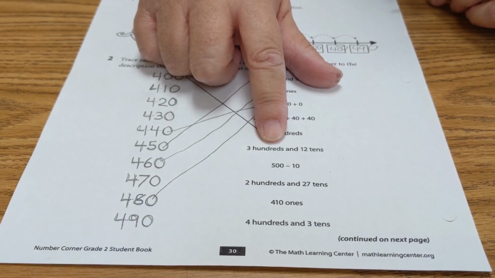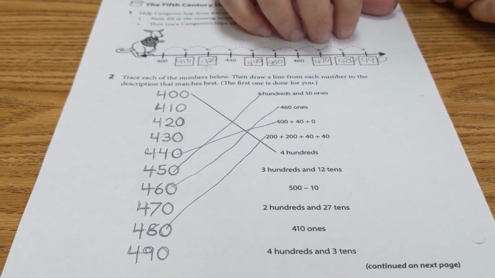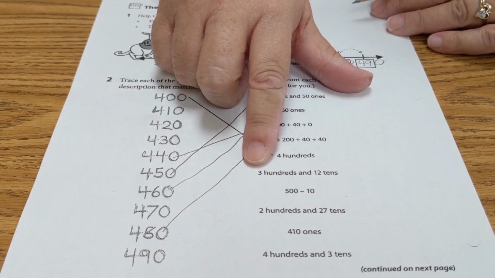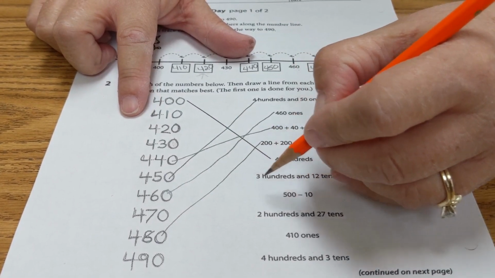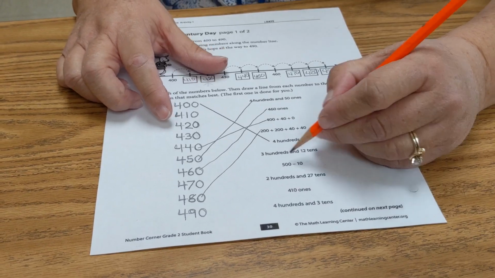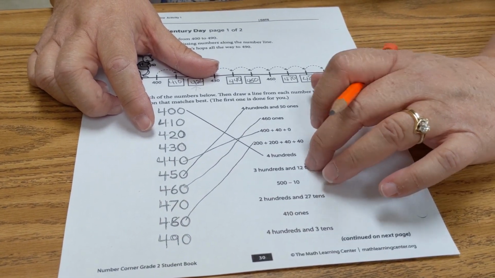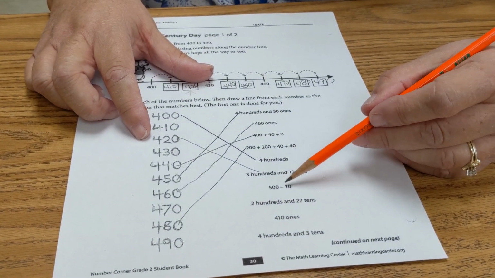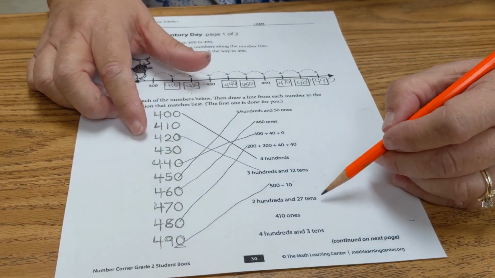Ooh, 300s and 12 tens. What do we think that one's gonna be? Okay, I think so. Okay, so 300s plus 12 tens, so that's 120. So this one makes it 420. Ooh, 500 minus 10. Good. That's 490. Nice work, everybody.